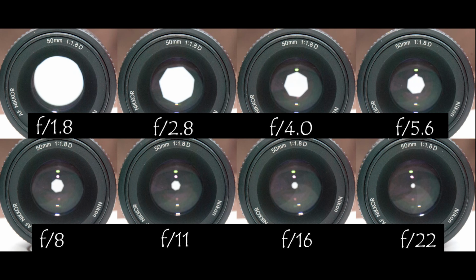For example, f1.8, f5.6, f11 and f16, etc. The range of the aperture value is from f1.8 to f22. The smaller the f-stop number, the larger the aperture, and the larger the f-stop number, the smaller the aperture. The typical range of aperture used in photography is f2.8 to f22.